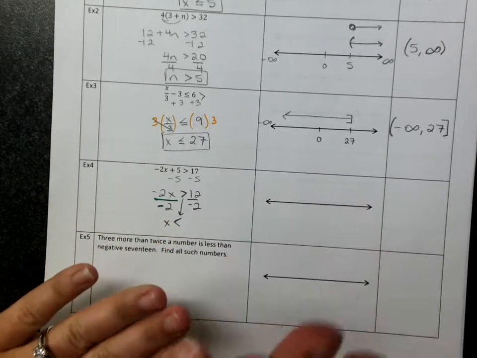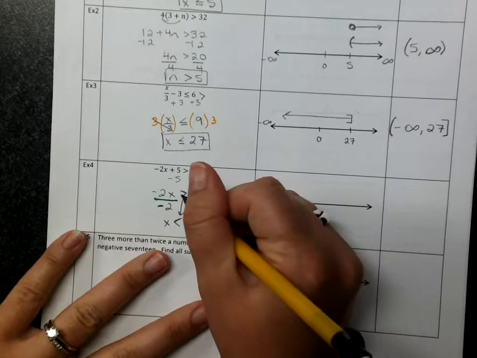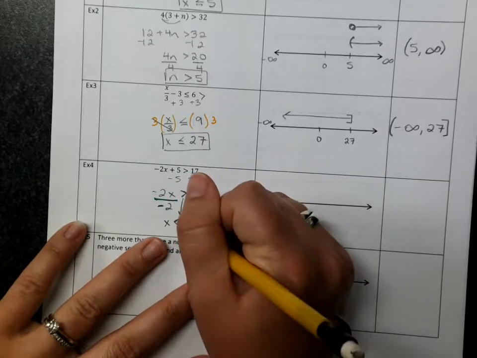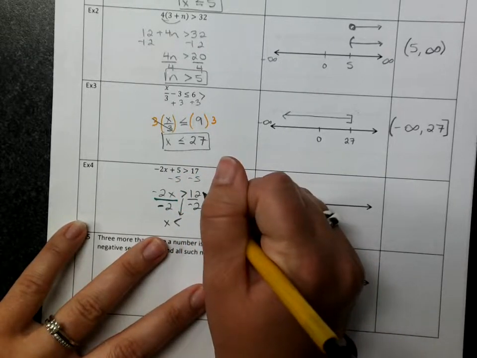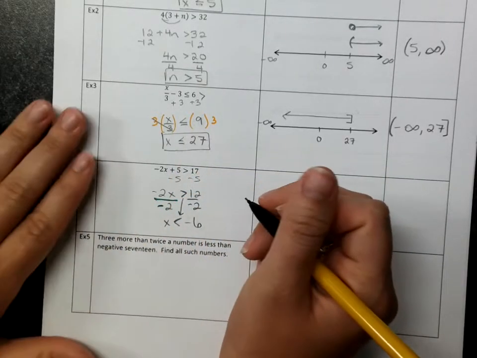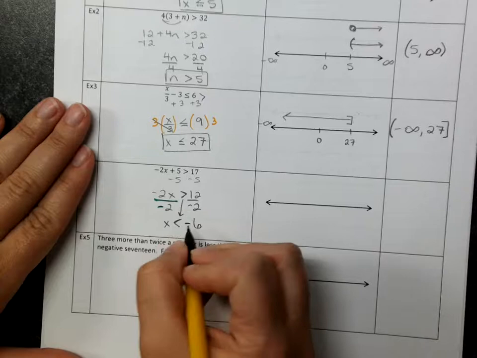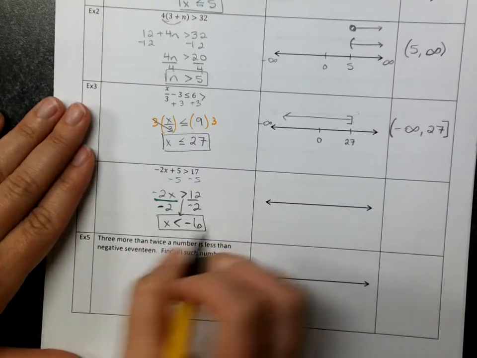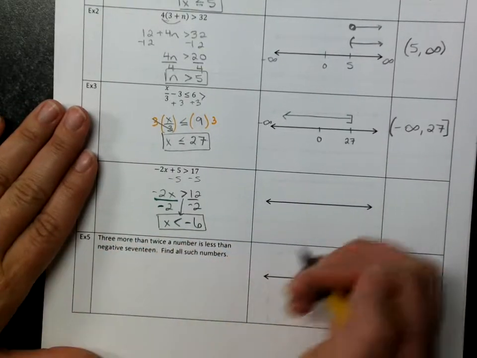Nothing else changes. The math stays the same. Everything stays on its side. You just turn that symbol the other way. Then you have 12 divided by negative 2, which is negative 6. So it becomes x is less than negative 6.